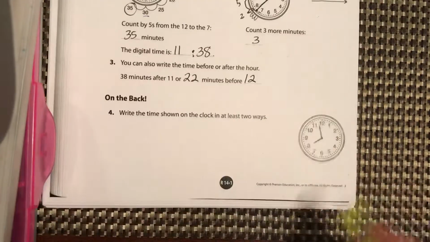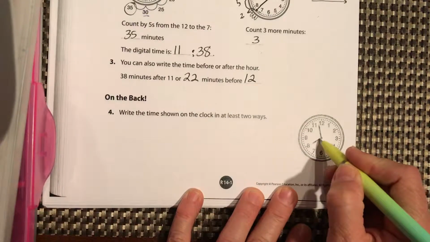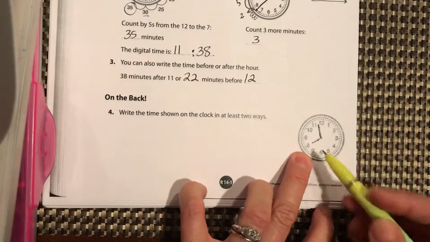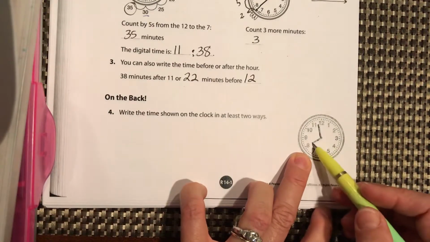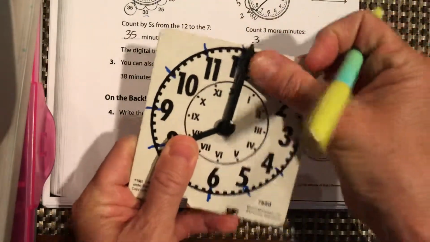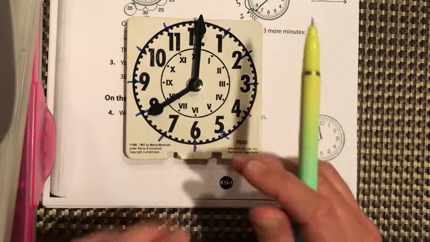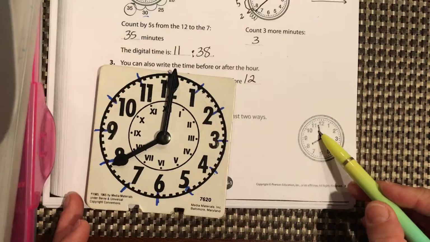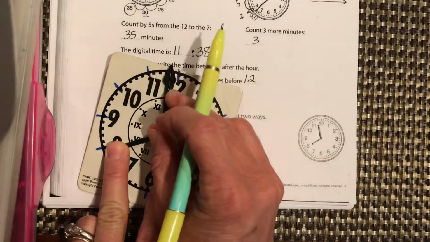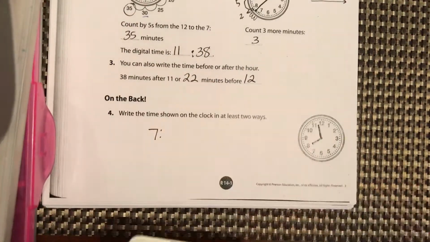Okay, write the time shown on the clock in at least 2 ways, okay? Remember which is the hour hand and which is the minute hand. Now, I know you want to say this is 8 o'clock. It is pointing at the 8, but you need to pay attention to this. This is what it's going to look like at 8 o'clock. That minute hand is going to be on the 12, and the hour hand is going to be pointing at the 8. This minute hand is not pointing to the 12. It's a few minutes before. So it's not yet 8 o'clock. So it is 7 something, okay?